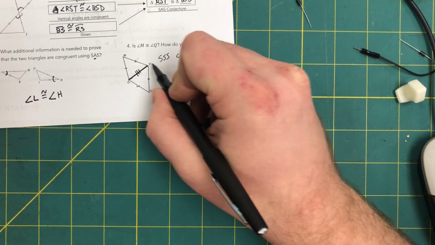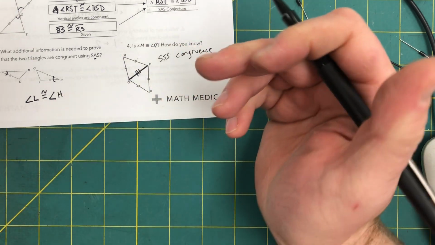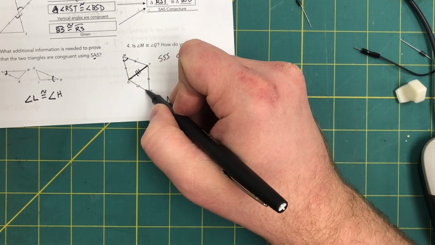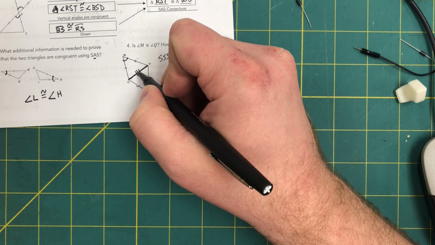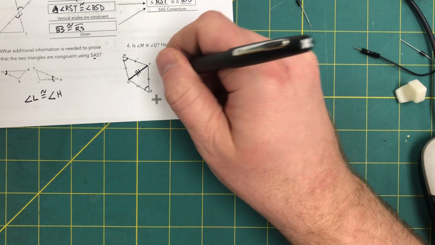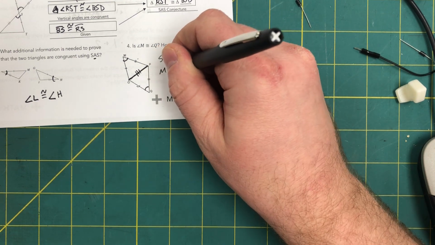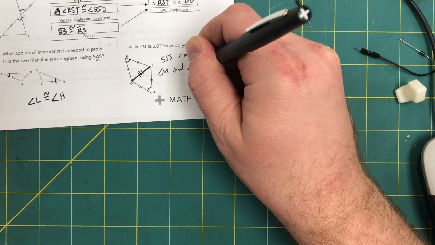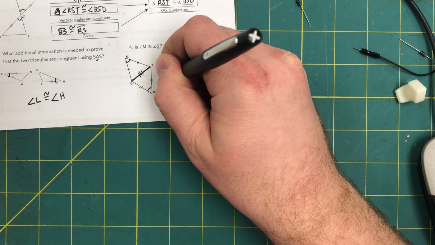And guess what? Since the triangles are congruent, all their angles are the same. So both M and Q are across from the triple line. So M and Q have to be equal to each other, because M and Q are corresponding.